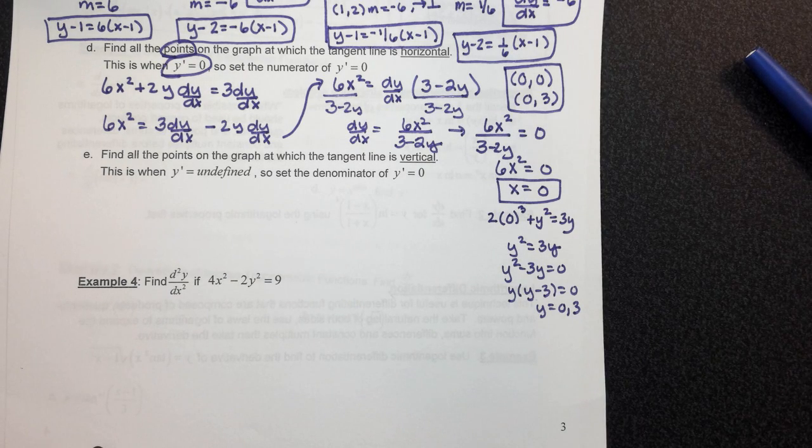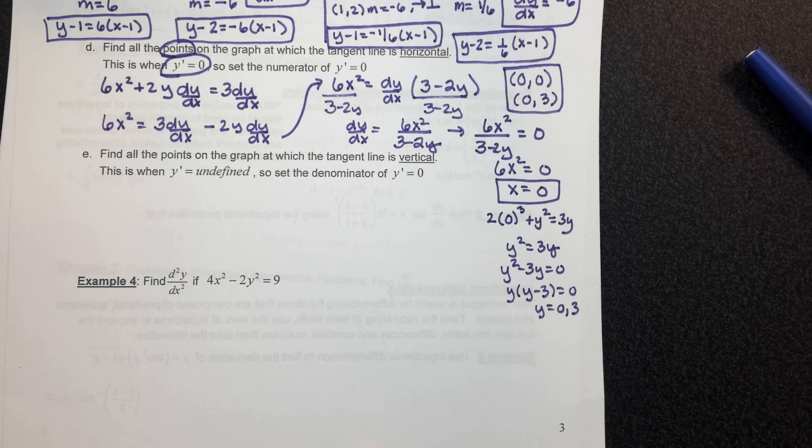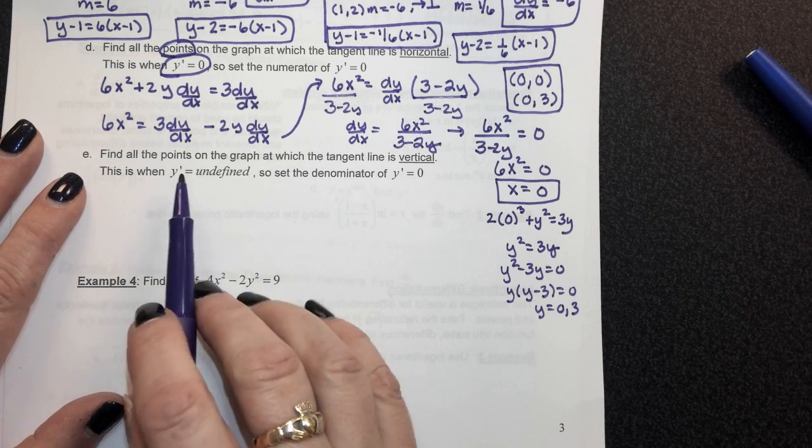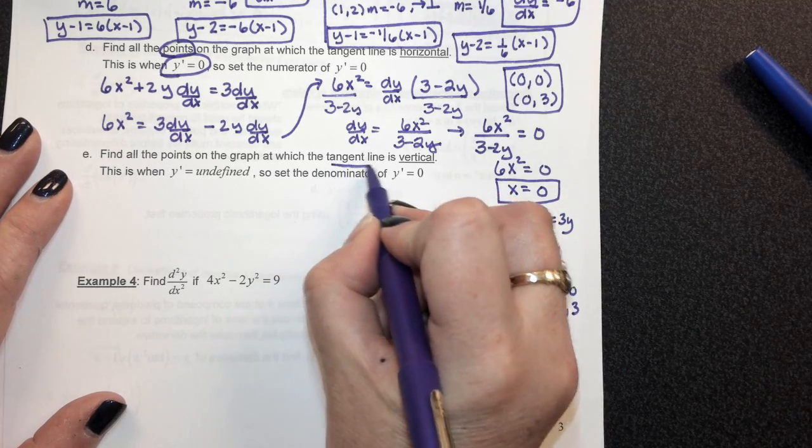All right? So any questions on that one? So it's the same kind of questions, but now you're having to be on the lookout. You may have more than 1 point. So let's take a look at E. Find all the points on the graph where the tangent line is vertical.